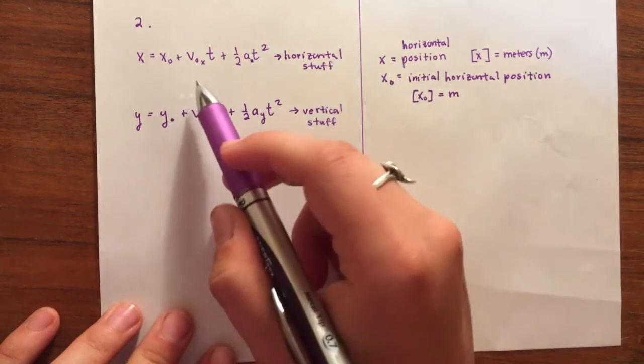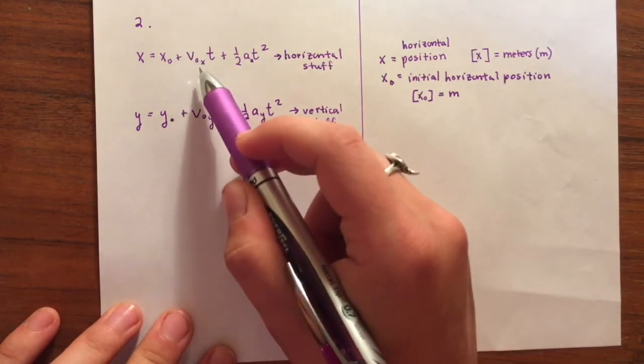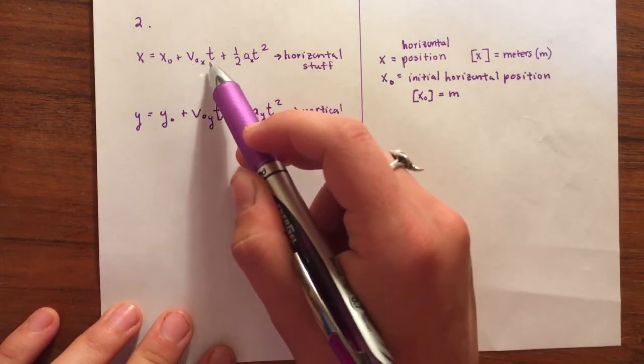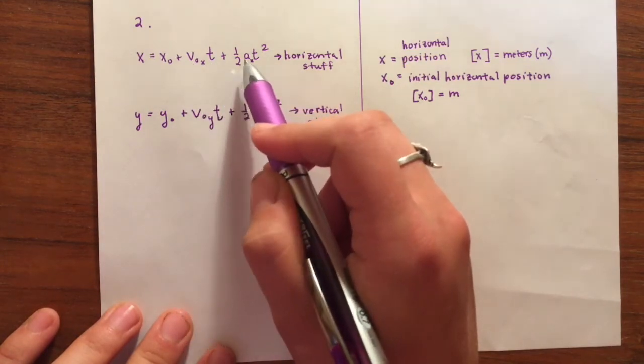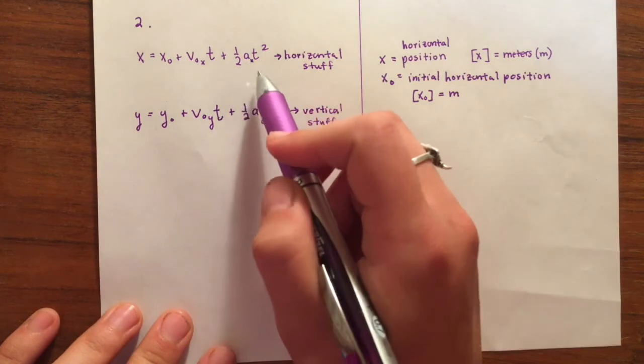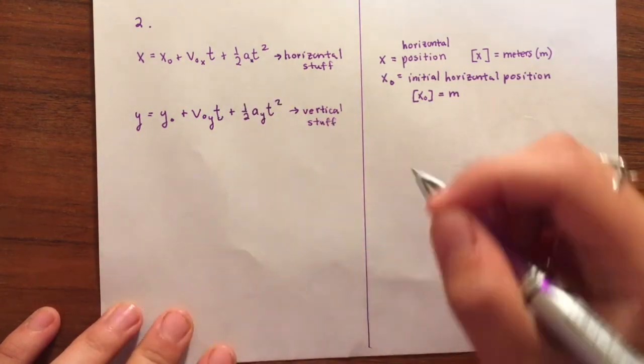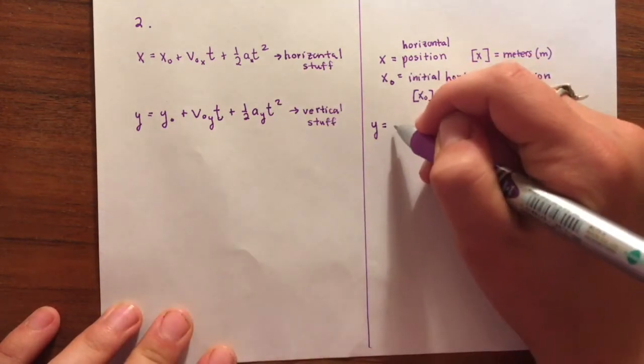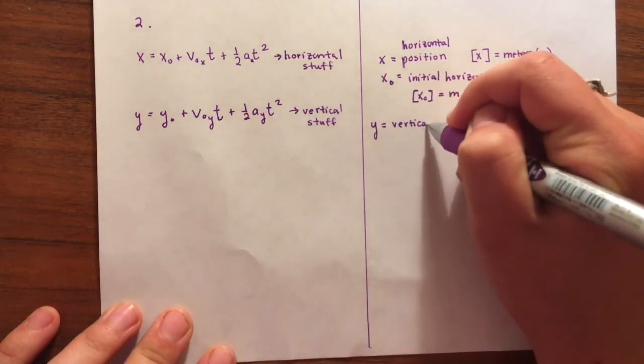So just a quick review, v naught x is initial horizontal speed, t is for time, a sub x is horizontal acceleration. All right, moving on to the vertical one, y. Y is also position, but vertical position. So where are you vertically?